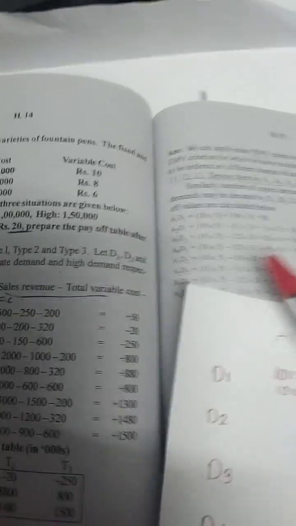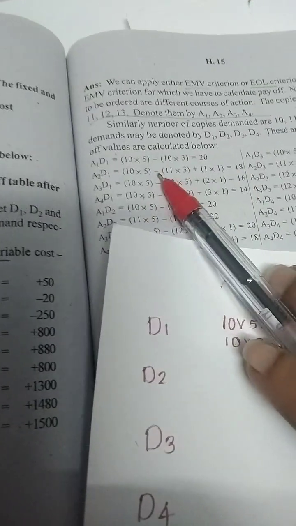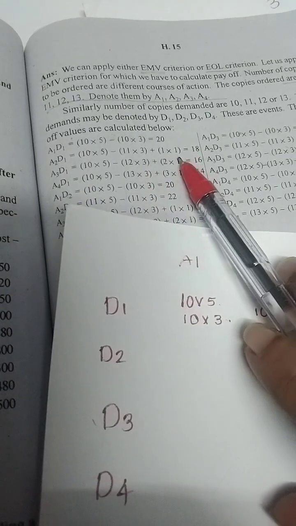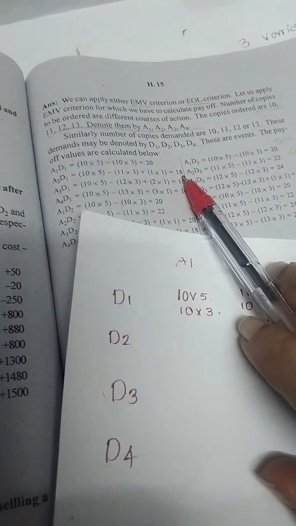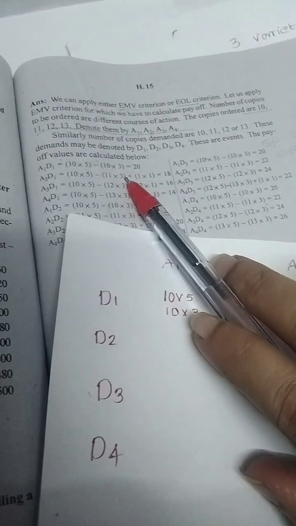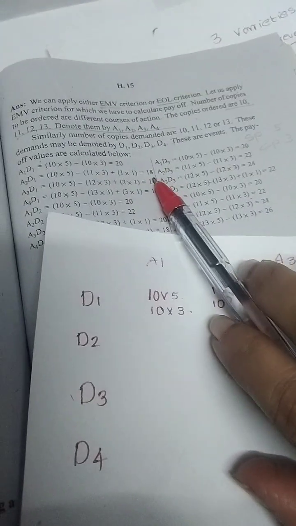Check: 10 5s are 50, 50 minus 11 3s, 33, equal to 17. 17 plus 1 equal to 18.